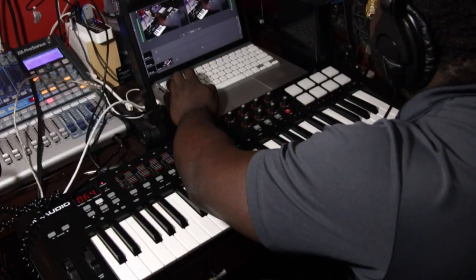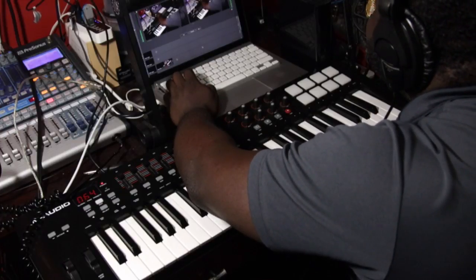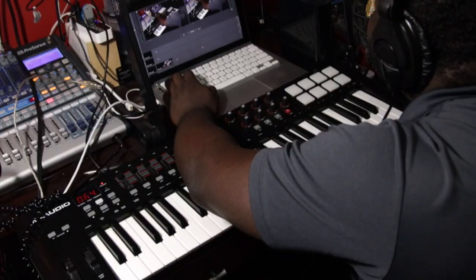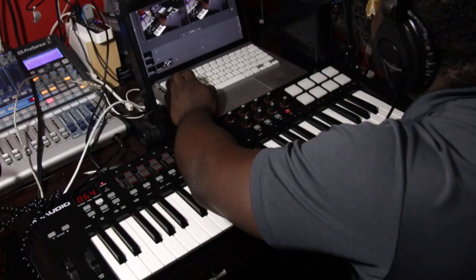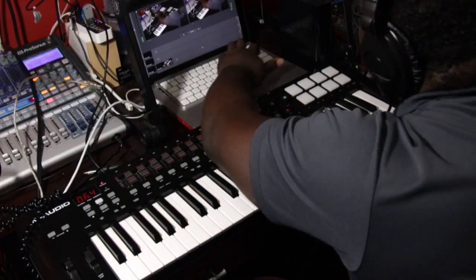I'm just gonna loop it out because I don't feel like playing the whole thing. Alright, so that's the beauty about programming. You don't have to play the whole thing.